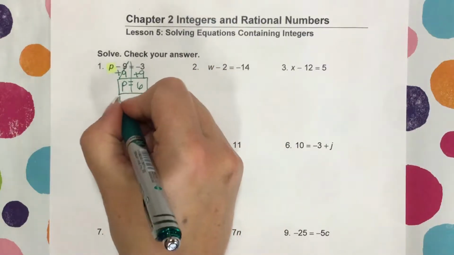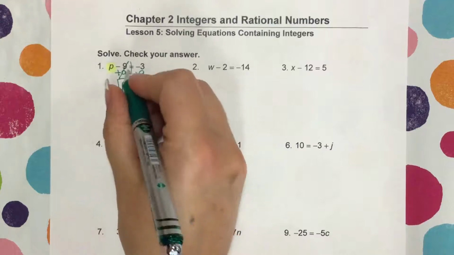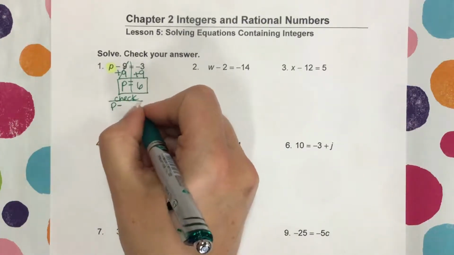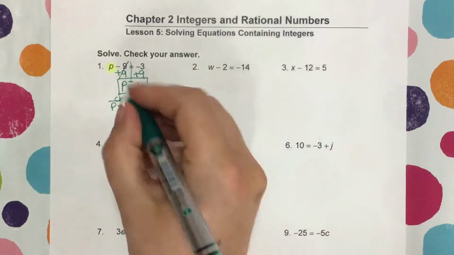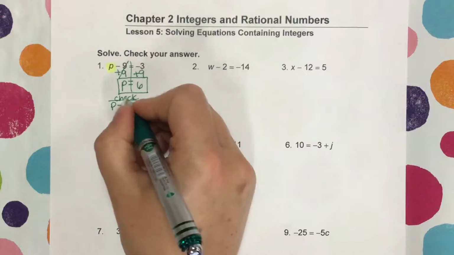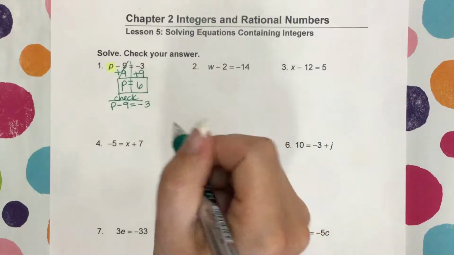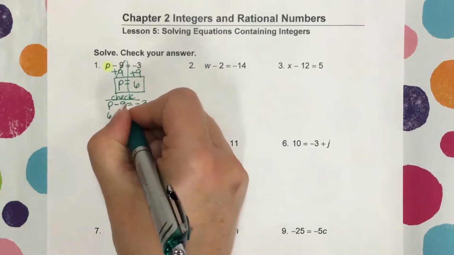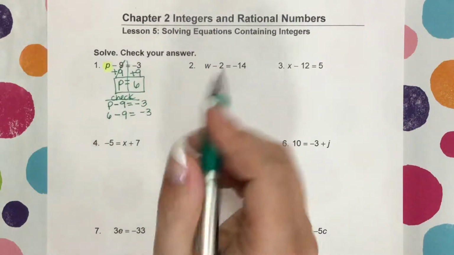Now we're going to check our answer. We always write the original equation. If you didn't write the original equation on your check, or if you didn't do your check, you need to pause now and work on your checks. The original equation should be the first thing you see after the word check. Now we substitute 6 for P, so we have 6 minus 9 equals negative 3.